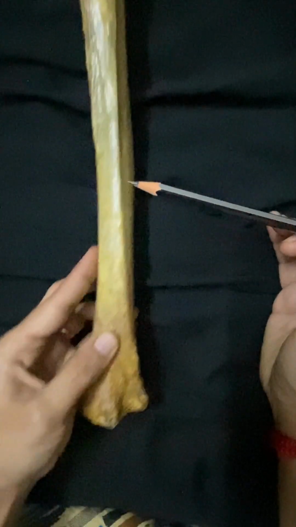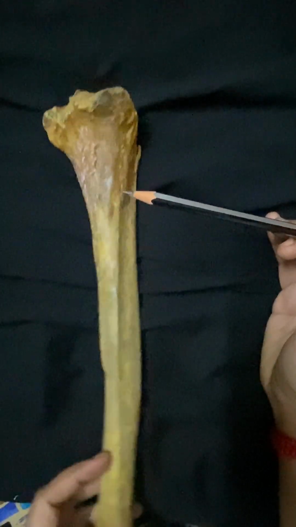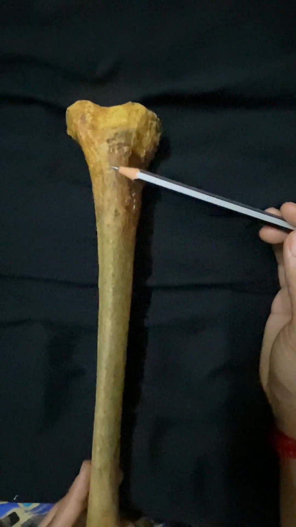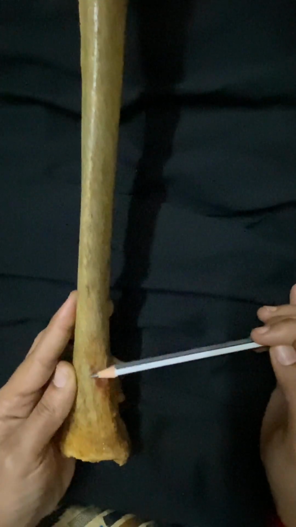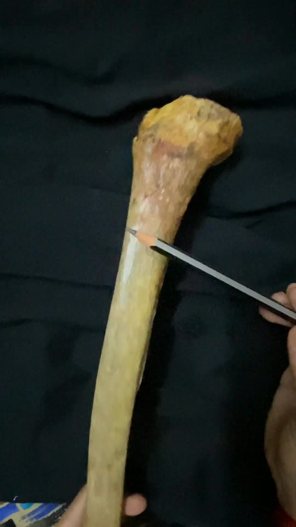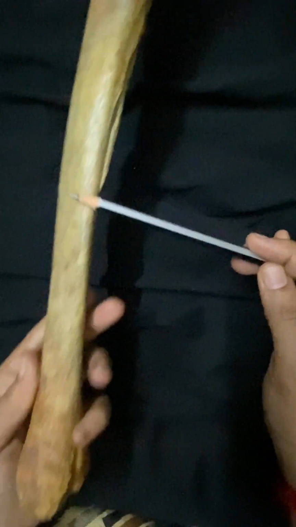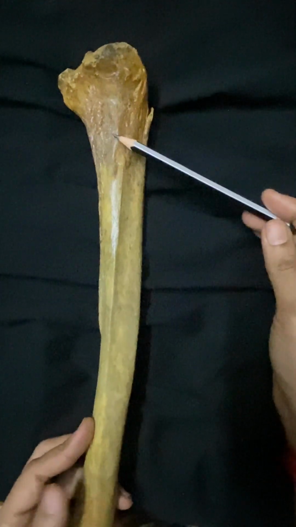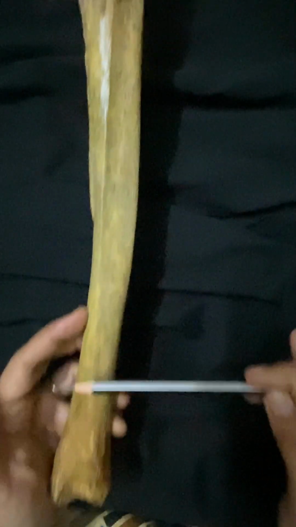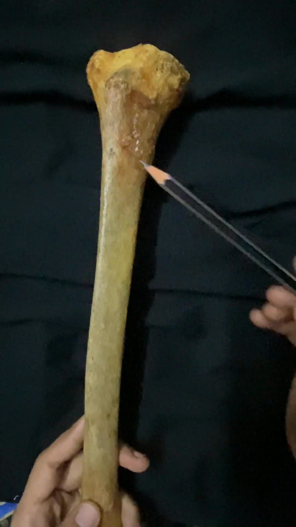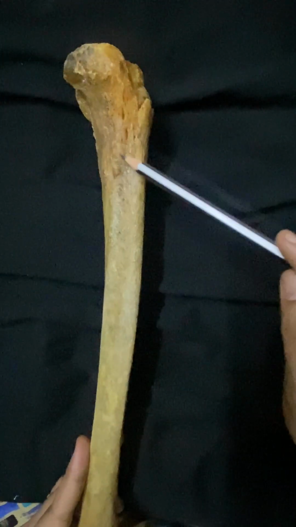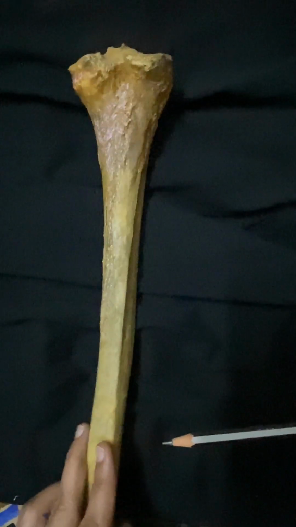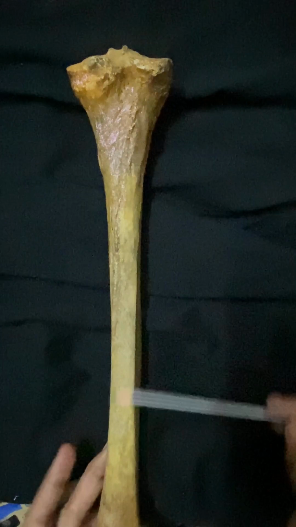So now what are the borders and surfaces of tibia? Tibia is a homologous bone of radius in upper limb. So the borders are anterior border, medial border, lateral border. Surfaces are anteromedial surface, anterolateral surface, posterior surface.